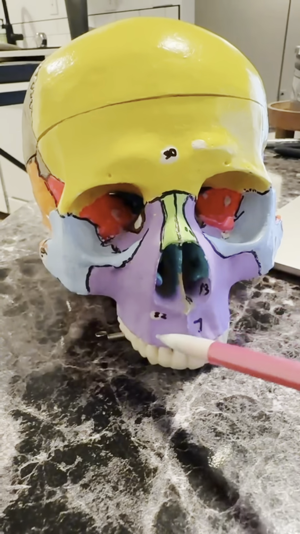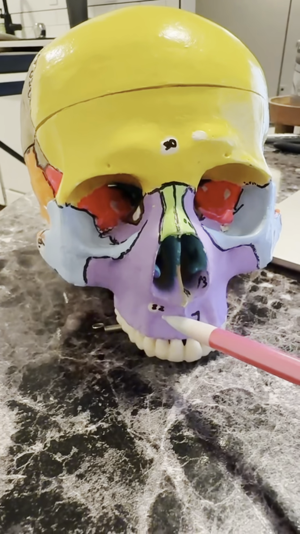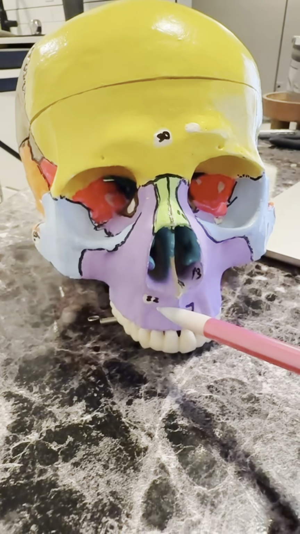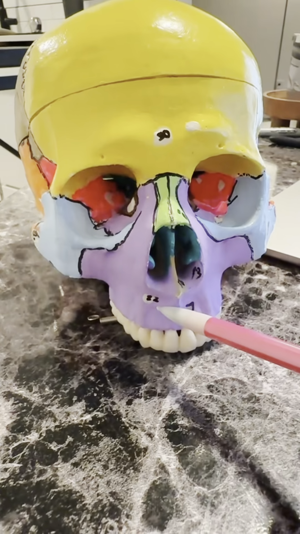Next up, we have number 22, the canine fossa. The canine fossa is a depression on the anterior surface of the maxilla. This serves as a muscle attachment site for facial expression muscles.